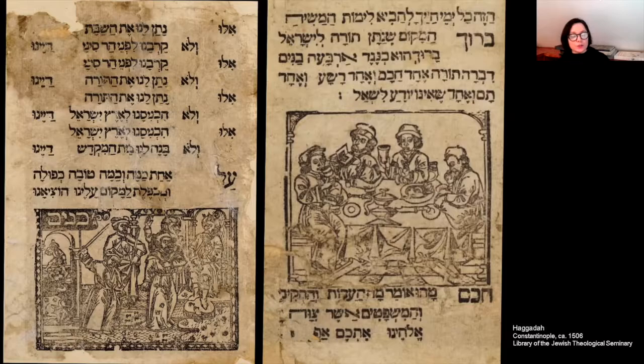These are two pages from the earliest known illustrated printed Haggadah. It was printed in Constantinople around 1506 and discovered in the Cairo Geniza. Although no complete edition exists, there are multiple pages from different copies in the collections of the Library of the Jewish Theological Seminary and the Cambridge University Library.